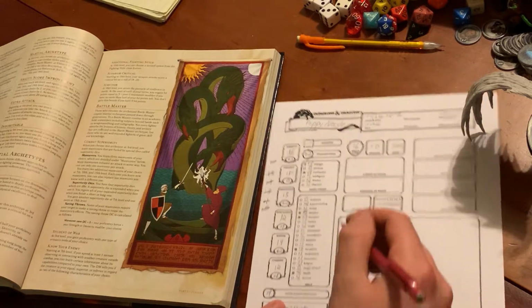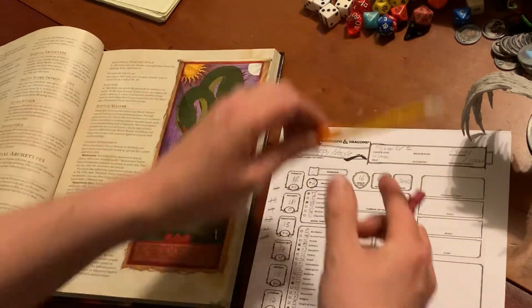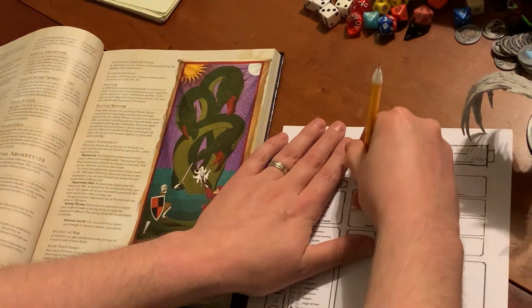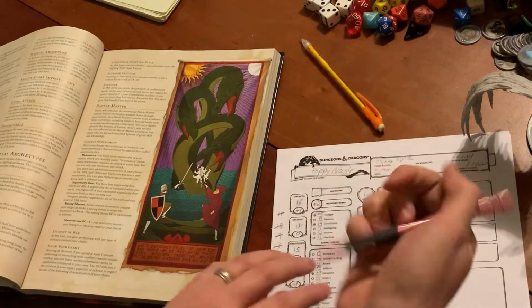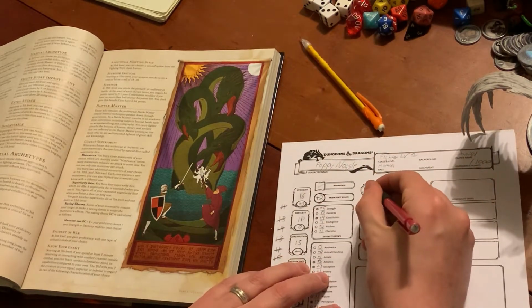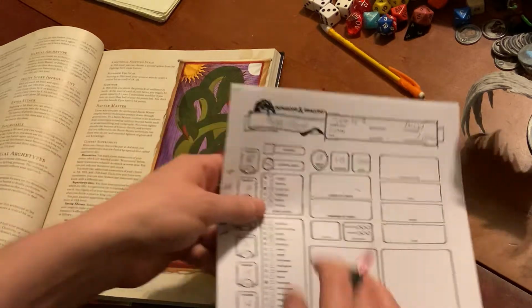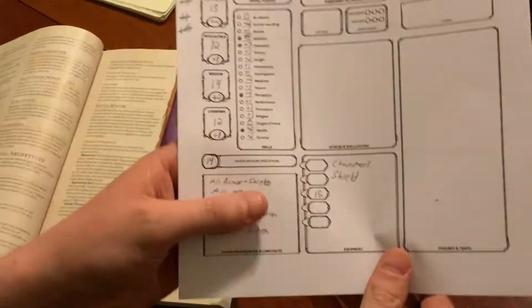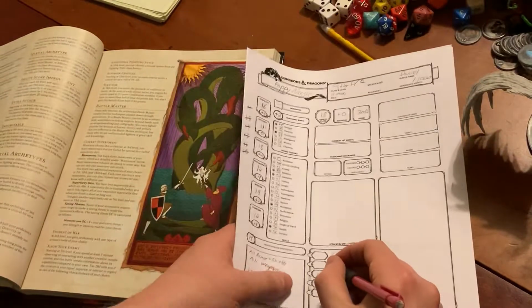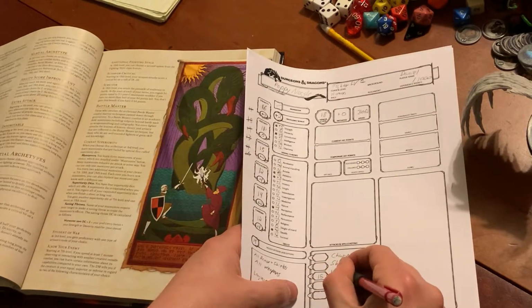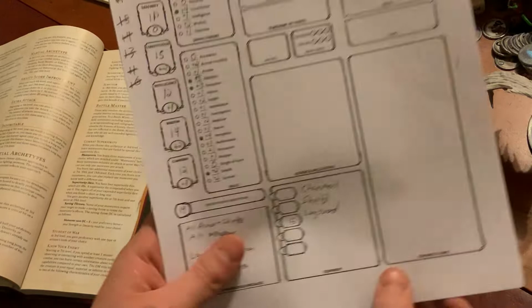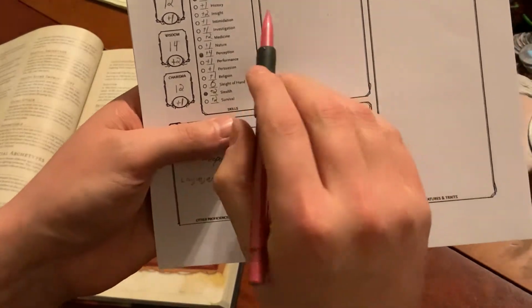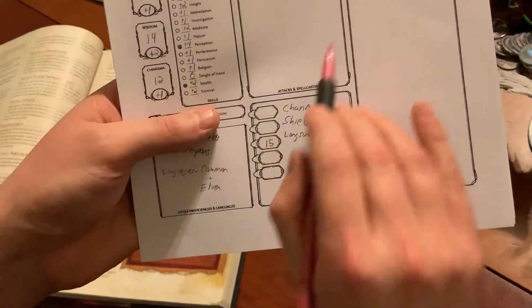And all that does is give us a straight +2 to our armor class. So our armor class is now at 18, as long as we're wielding the shield, holding it out. So all I've got to do is remember that that's a 16 if I don't have the shield equipped. And we're going to get a longsword, which helps us fill out this attack and spellcasting box.